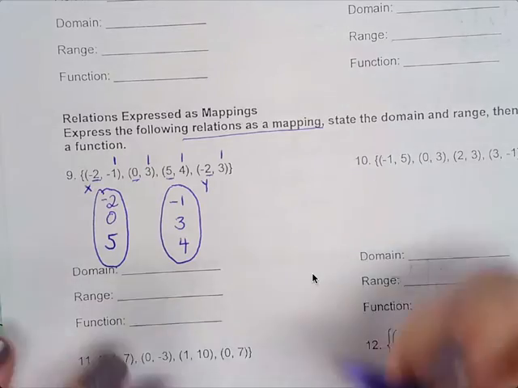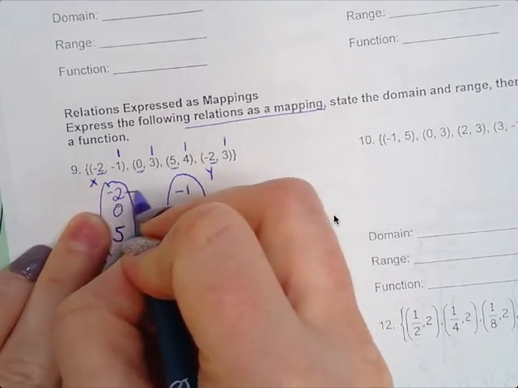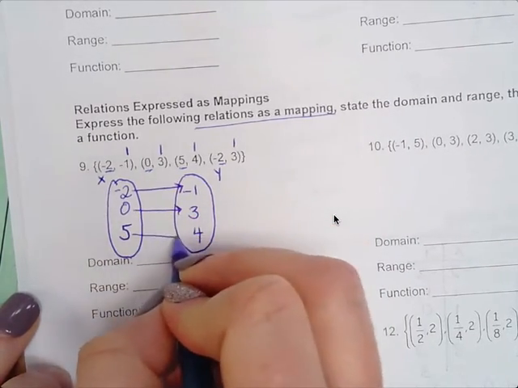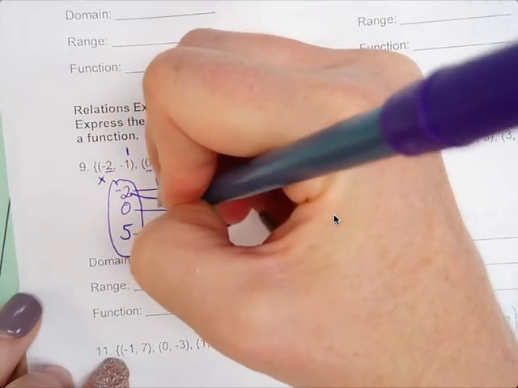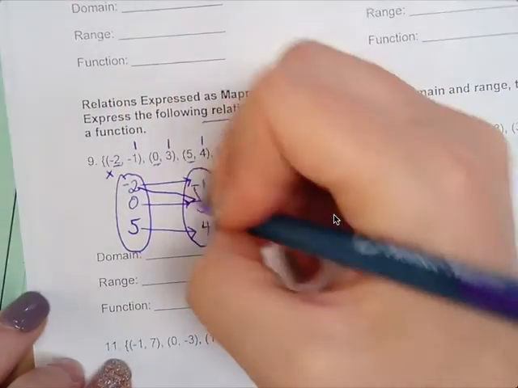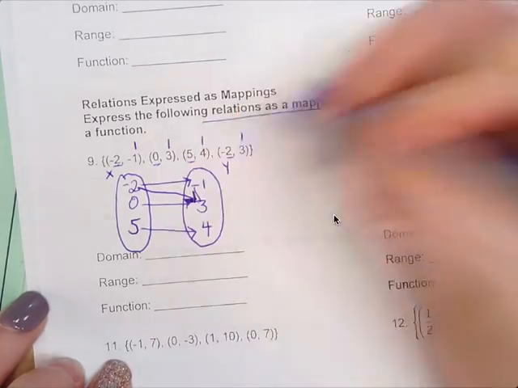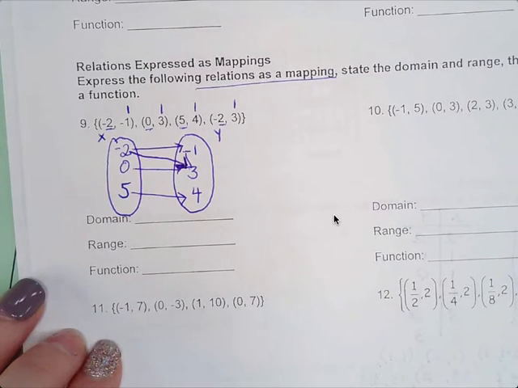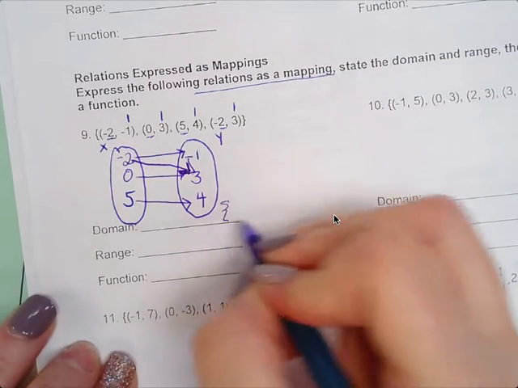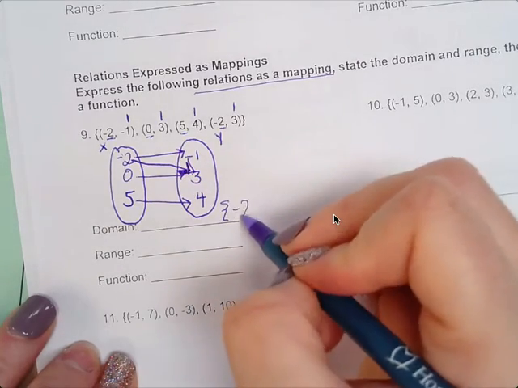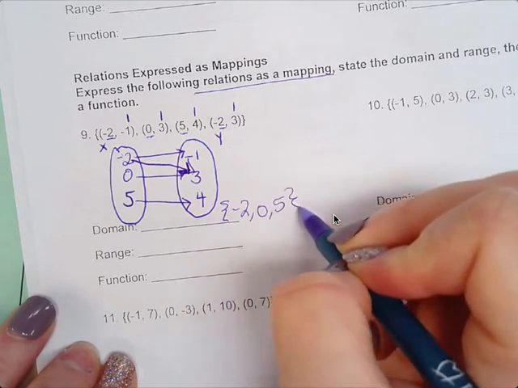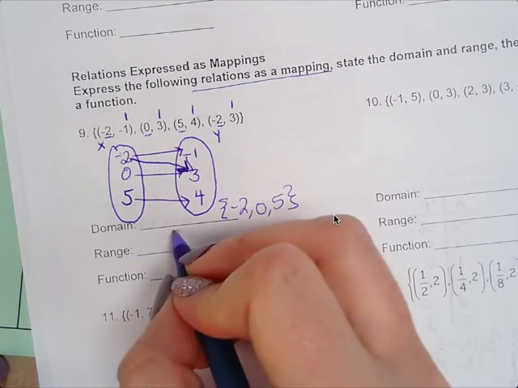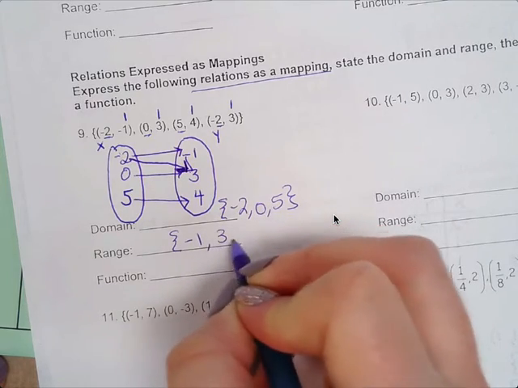Okay. So let's draw the arrows. So -2 goes with -1, 0 with 3, 5 with 4, and -2 to 3. And then we list out our domain. It's already listed for us here, -2, 0, and 5. And then our range, -1, 3, 4.